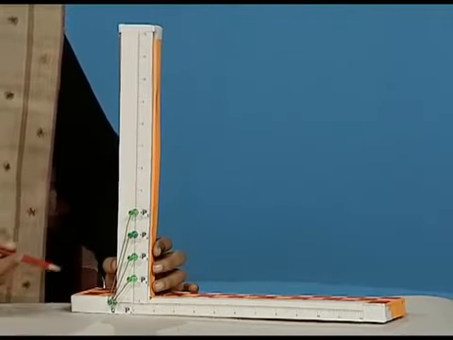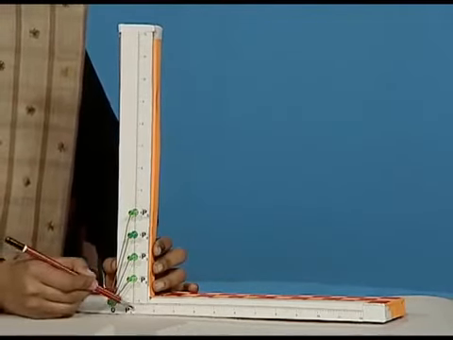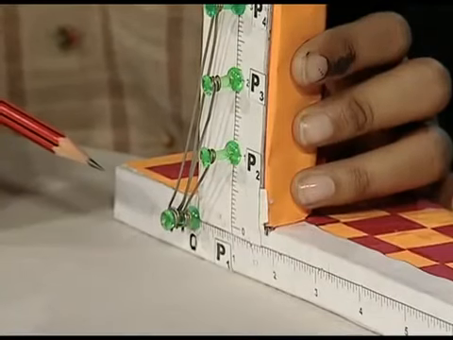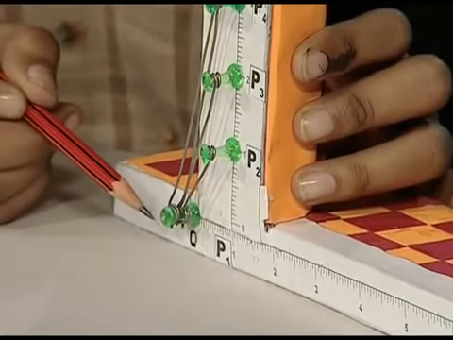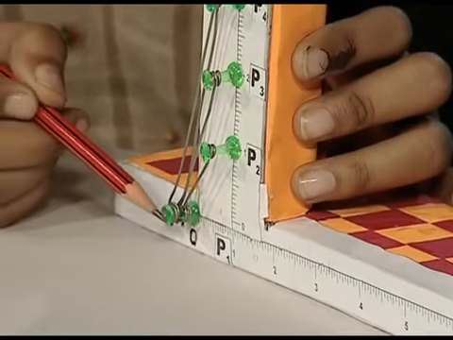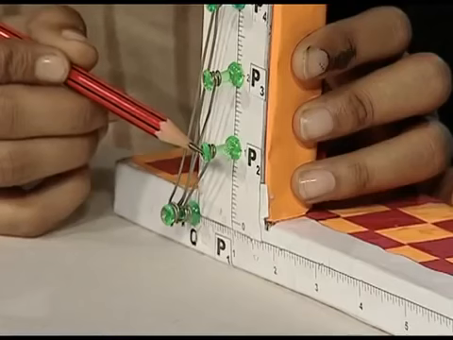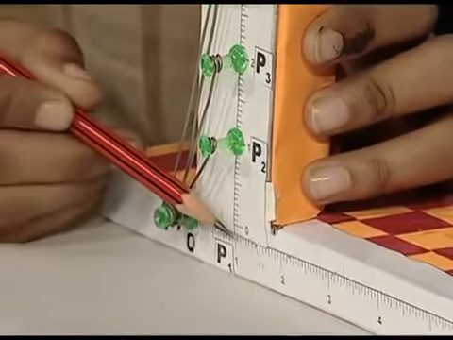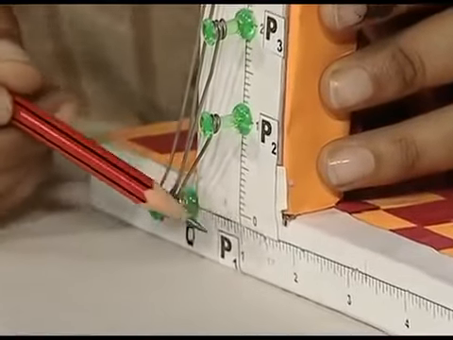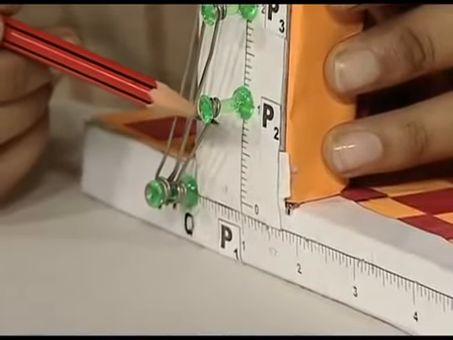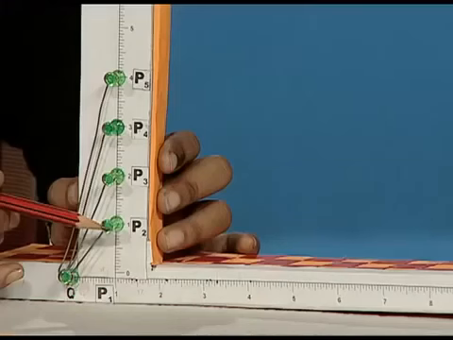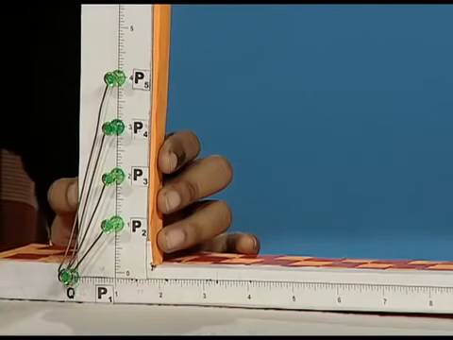Now students, you can see that OP1P2 is forming a right angle triangle, and you may observe by Pythagoras theorem that OP2 is representing root 2, as OP1 is of unit length and P1P2 is also of unit length. Now, to locate this OP2 on a number line, what we have to do?